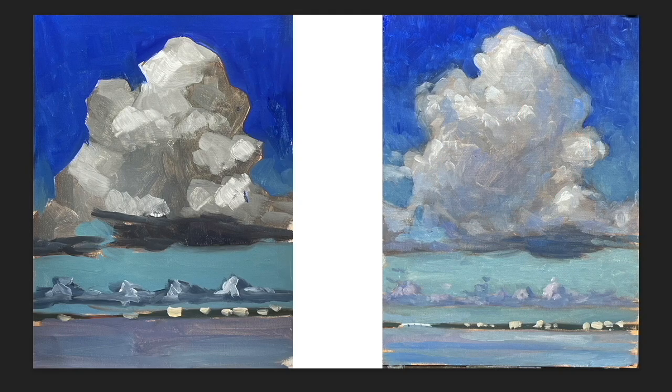All right, now let's talk about form. You can see on this one that all the lights on the cloud are on the left side because the sun is shining from this side, and it's hitting this side of the cloud. And all of the lighter values make sense, and they're organized in a way to better portray the form.